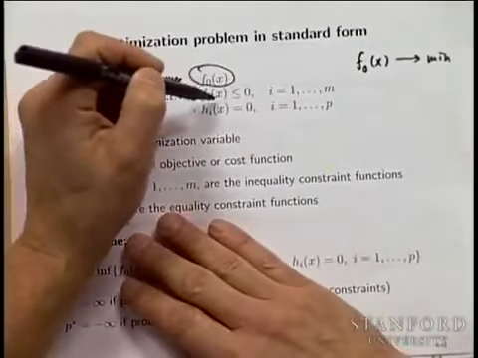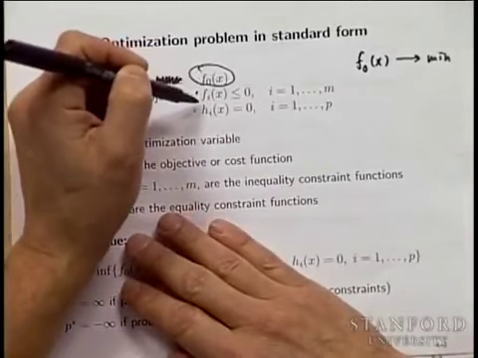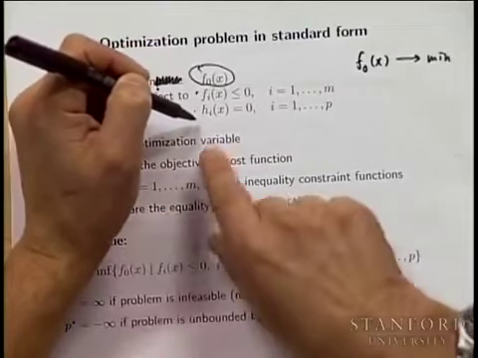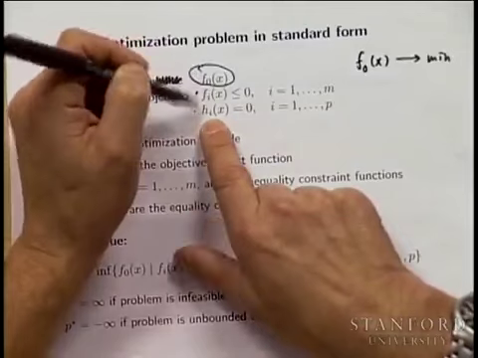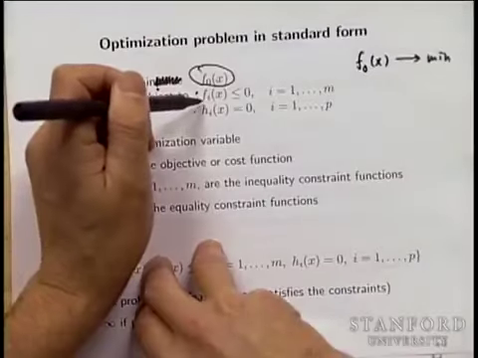You have to be in the domain of all of the constraint and objective functions, because if you're not in the domain of them, it means that one of these things doesn't make sense. And you would certainly not say something is feasible if you were out of the domain of one of these.